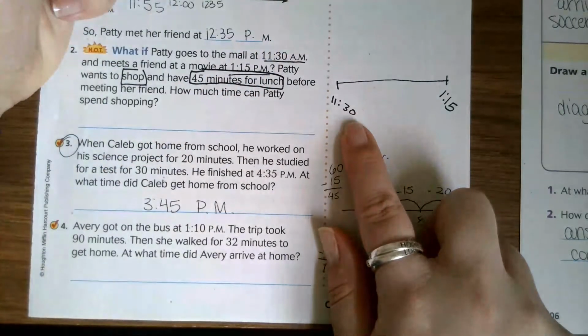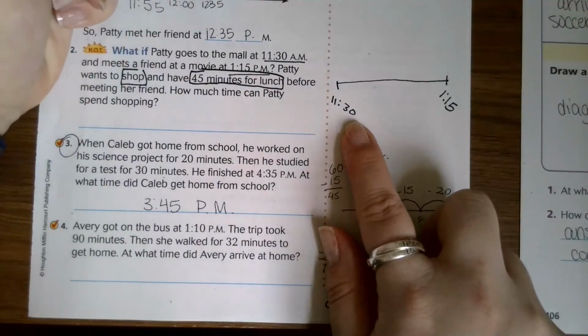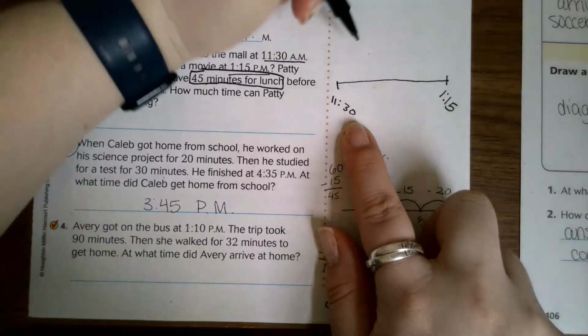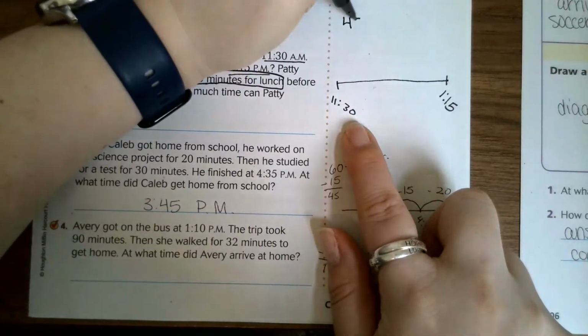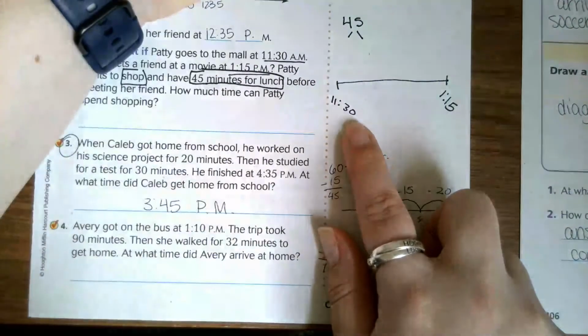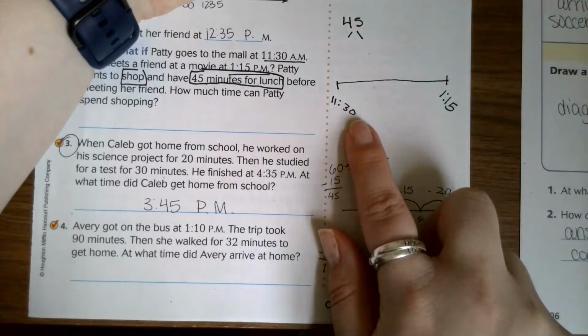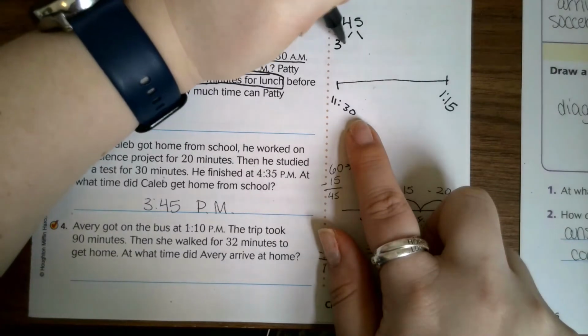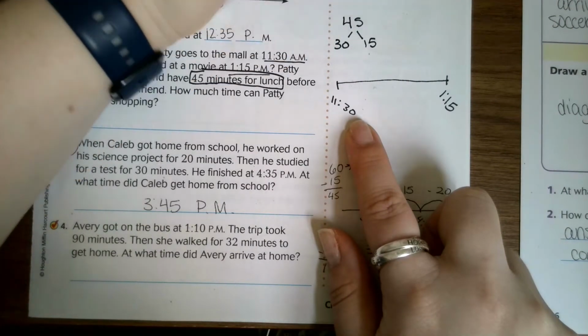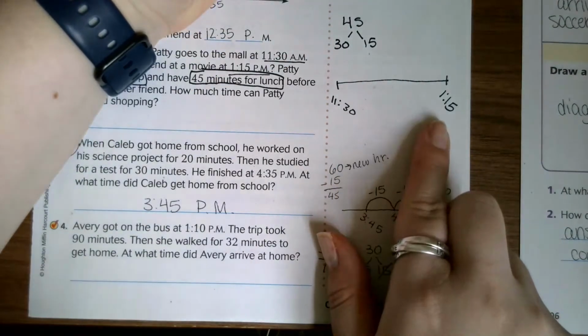So if she starts at 11:30 and she wants 45 minutes for lunch, well, I know that I can take 45 and split it, because if I split 45 into 30 and 15, that makes it a bit easier for me to add.